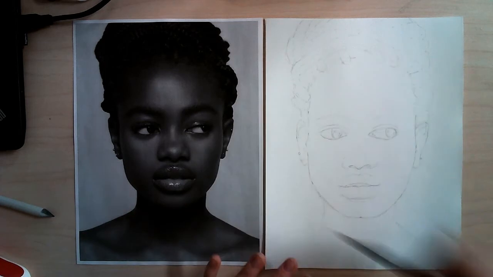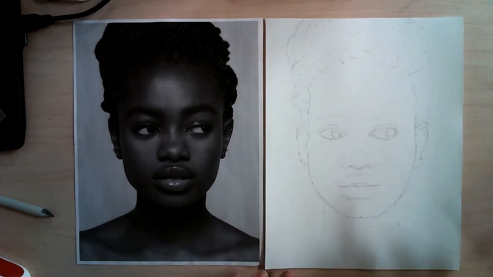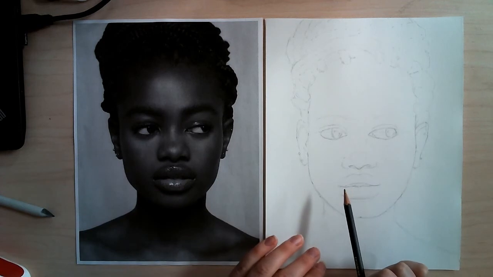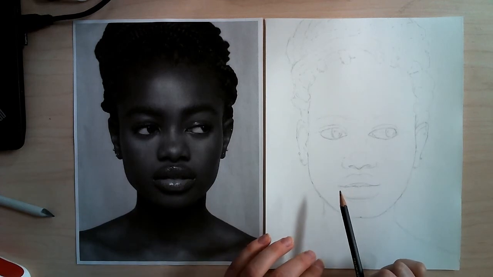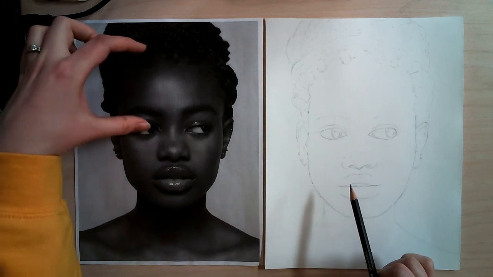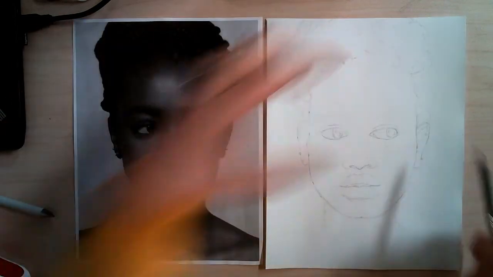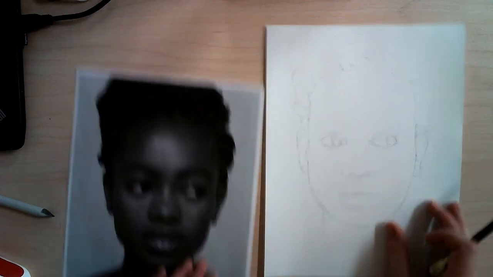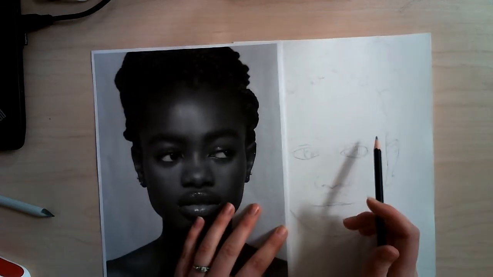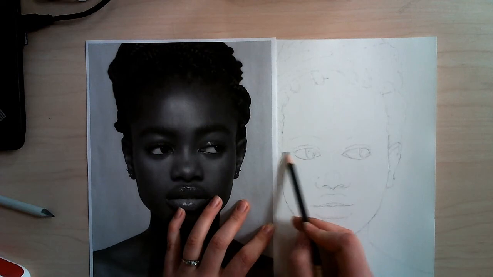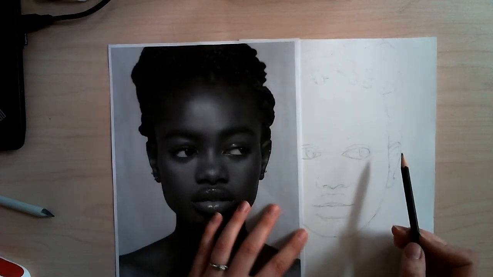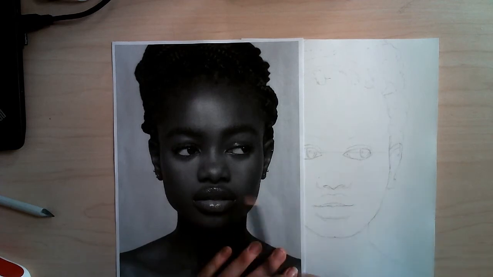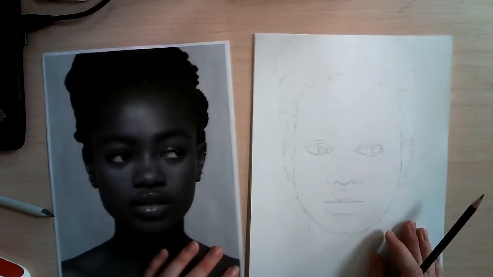So I get the face in first, the neck, the hairline, and then I start plotting in her facial features. You want to plot in the eyes first. Generally speaking, your eyes are halfway down your face. So I also drew a center line there. You can just barely see where I plotted that in. So you can always drag your image over to help you plot in those facial features.